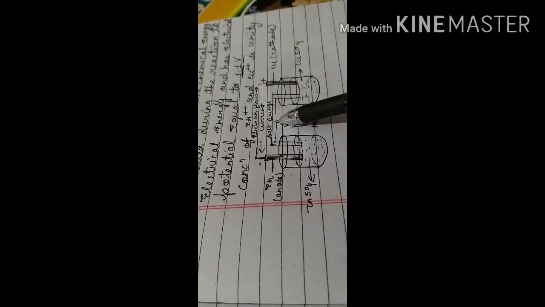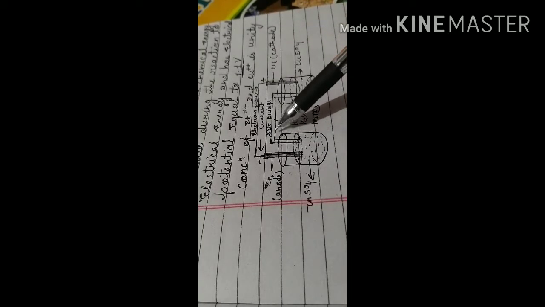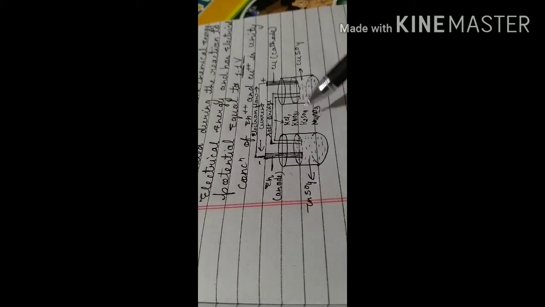These two containers are connected with an inverted U-tube called the salt bridge, which is filled with KCl, KNO3, K2SO4 or ammonium nitrate. These salts help pass the ions produced in the first beaker to the second beaker.